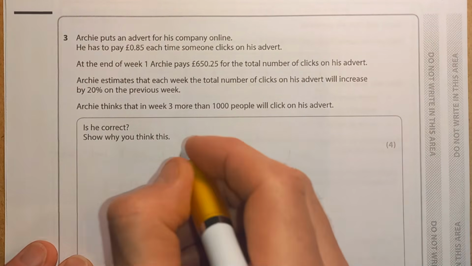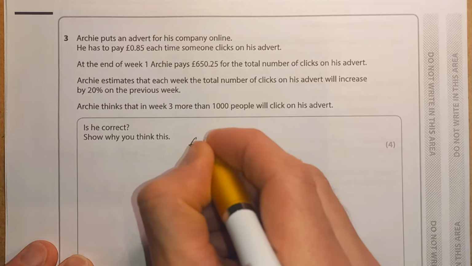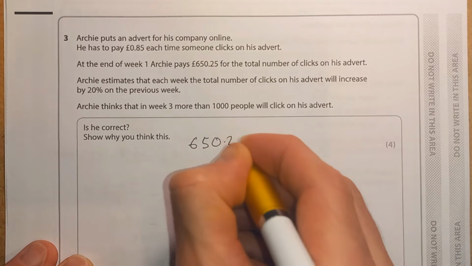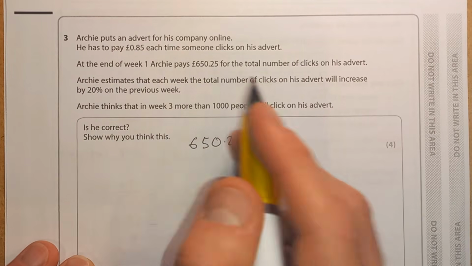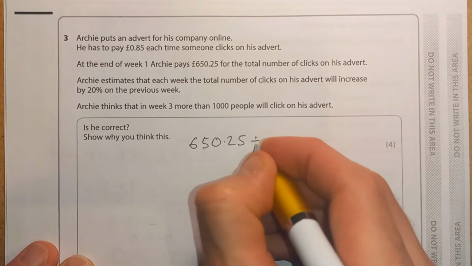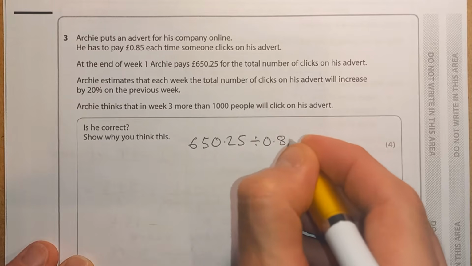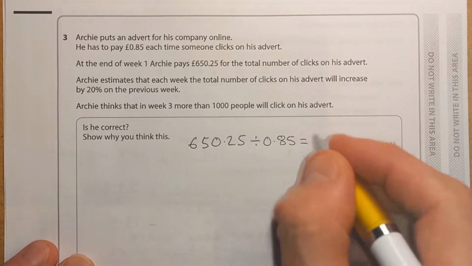Right, well, we need to work out how many clicks he had in that first week. And we can do that by using the £650.25. That's how much he made. And he made 85p for each click. So if we divide it by the 0.85, it's going to tell us how many clicks he got.